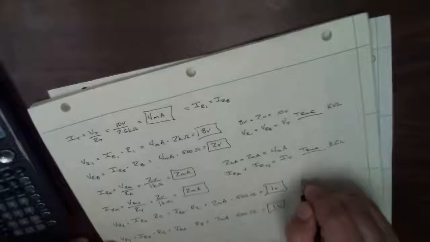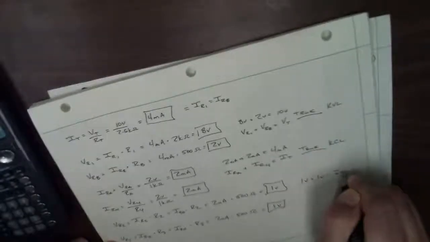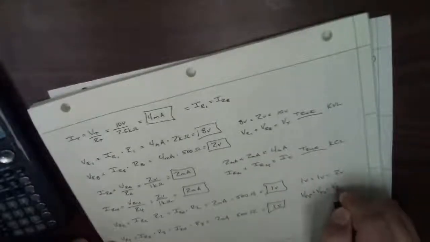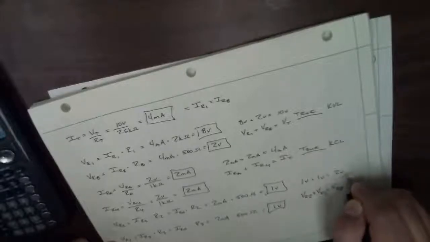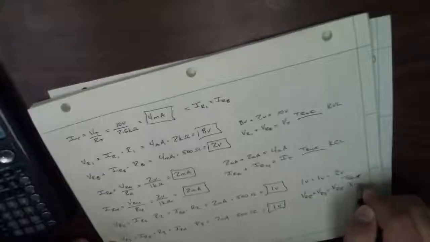So I write that over here. 1 volt plus 1 volt equals 2 volts. VR2 plus VR3 equals VRB. And that's true. And that's Kirchhoff's voltage law. Boom.